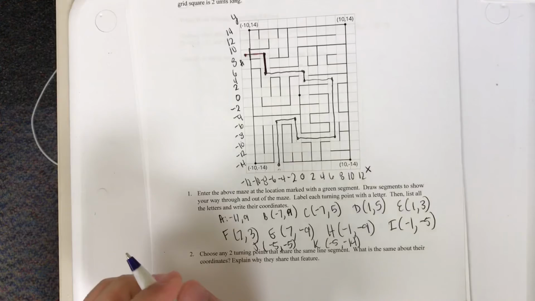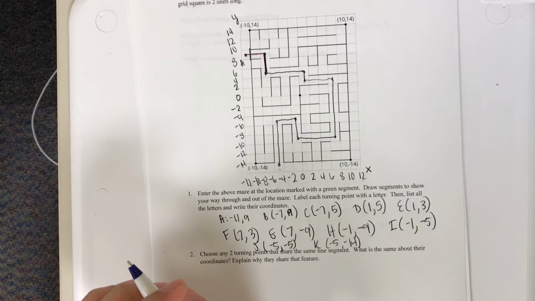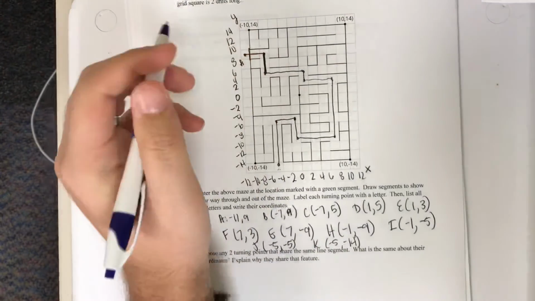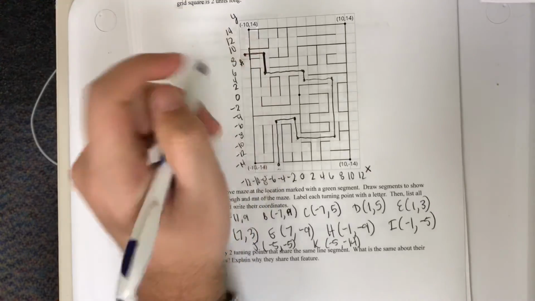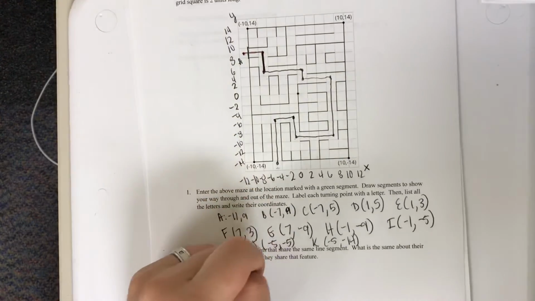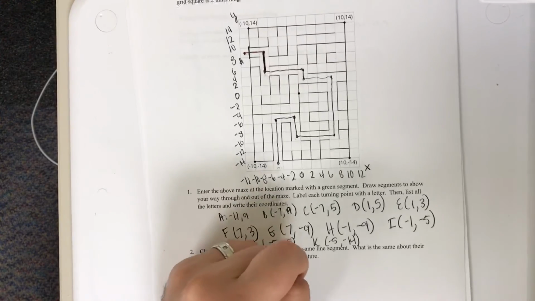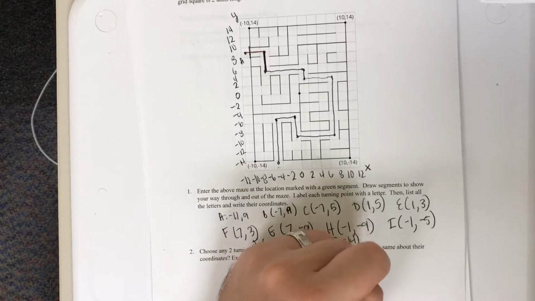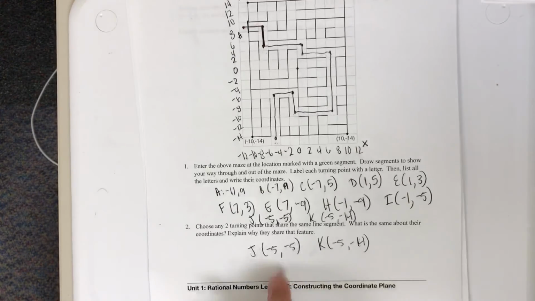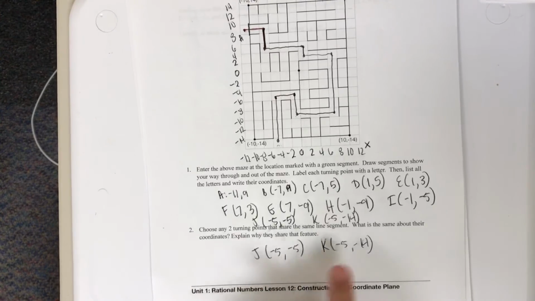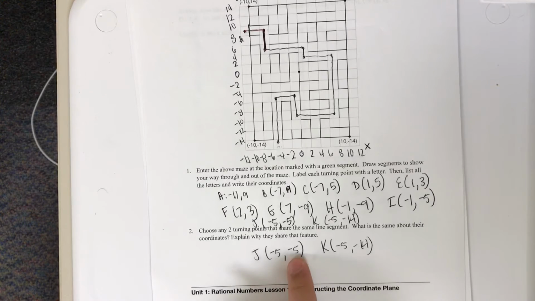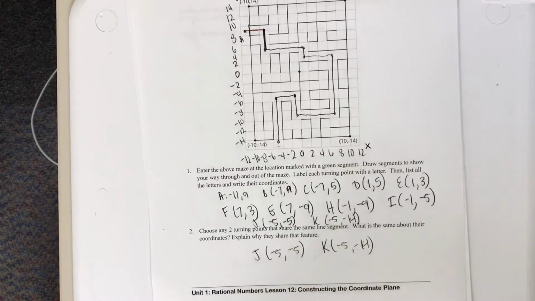So if I were to choose any of these coordinates, let's just use the last ones. So let's use J, which is -5, -5, and K, which is -5, -14. Well, if you're looking at both of those, I notice that the x coordinate is the same, right? Because it's a vertical line, the x has not moved, but the y has changed. And the y changed from -5 to -14, and that's a distance.